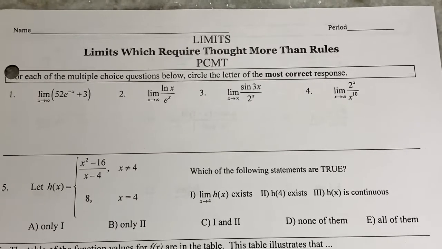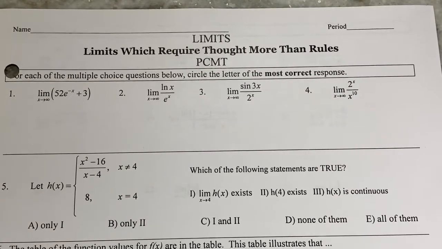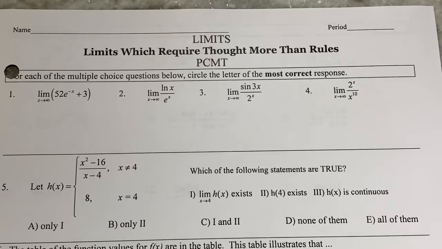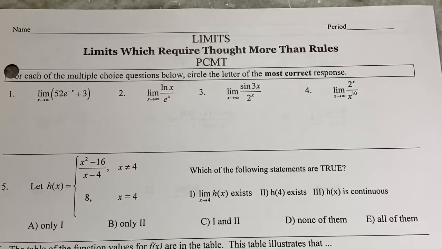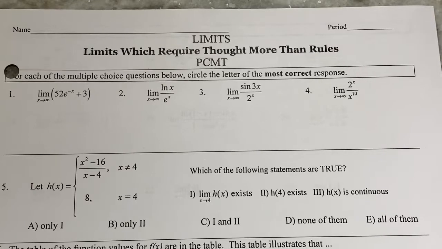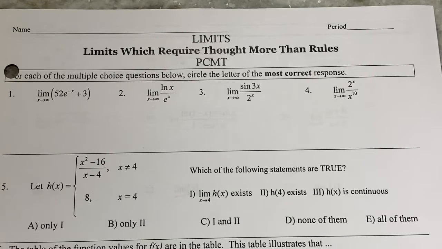Okay, guys, it's just a quick run through. This is April 16th. I titled this Limits Which Require More Thought Than Rules. I'm hoping that at this point, a lot of you will look through here and go, man, that makes sense. I'm not really bothered by that. But some of these are a little tricky. And for a person just getting started with limits, which you guys are, sometimes they can be kind of bothersome.